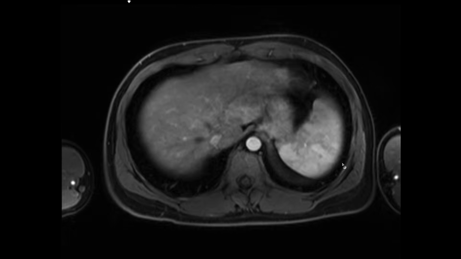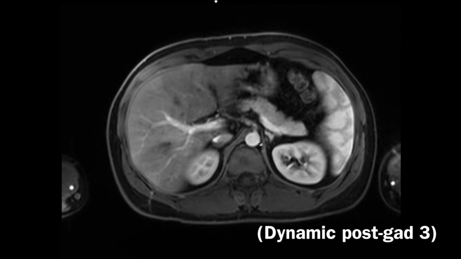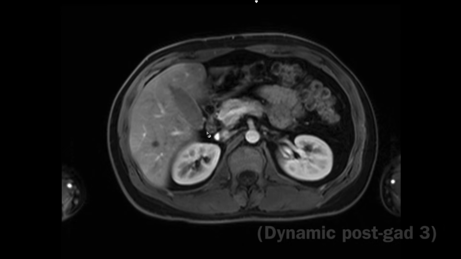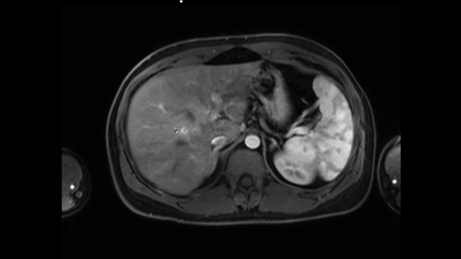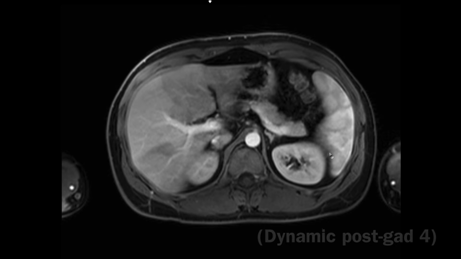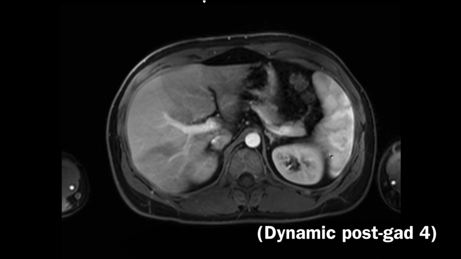This is slightly later than that even. You can tell the aorta is now less opacified and the portal venous system is becoming more opacified. This is still an arterial phase, in a dynamic arterial phase image. Even later in the arterial phase, so there are multiple dynamics here.